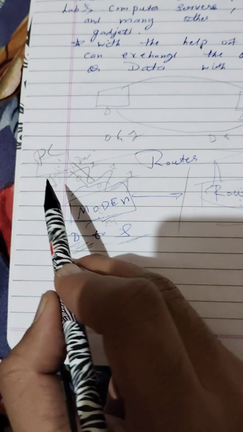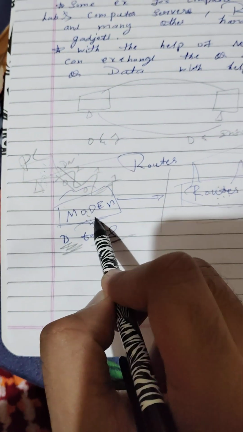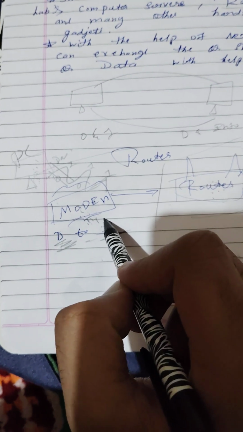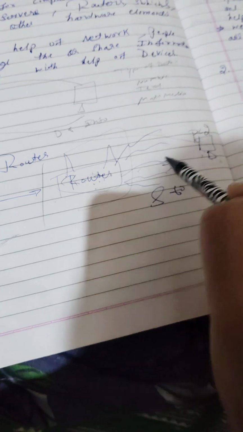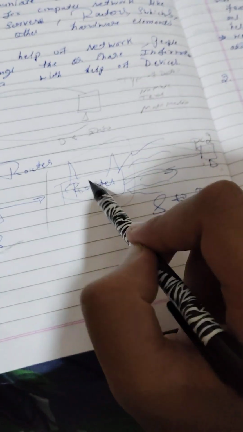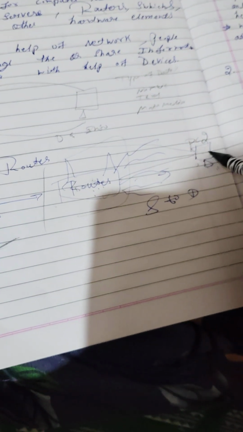See here, the PC is sending one file in digital form, and the modem passes it to the router. The router can share it with anyone, but PC2 says, I need this file, so it will connect with this Wi-Fi and retrieve the data.